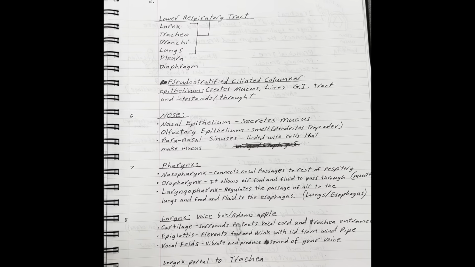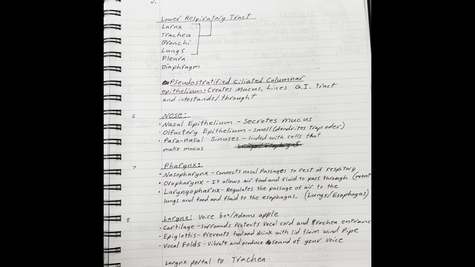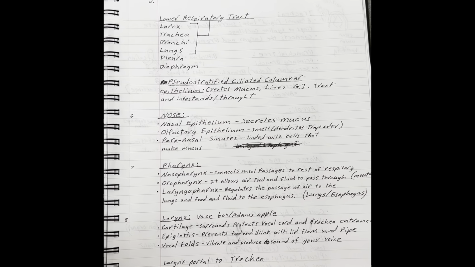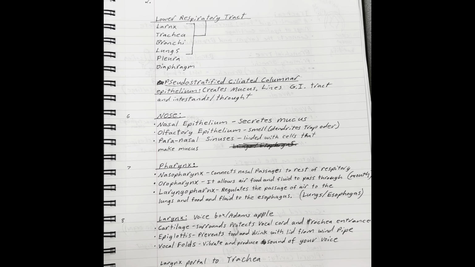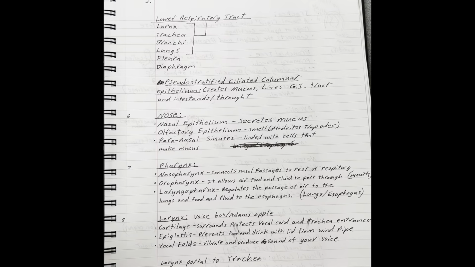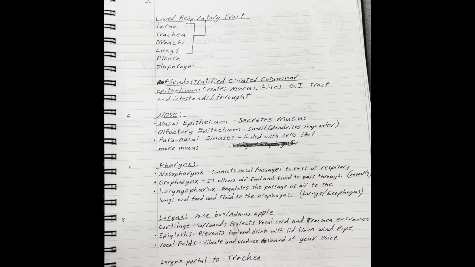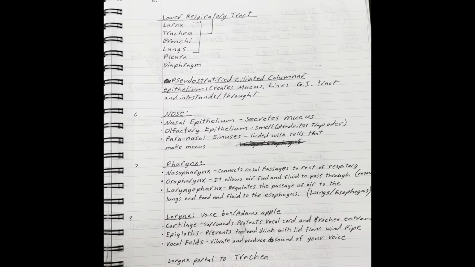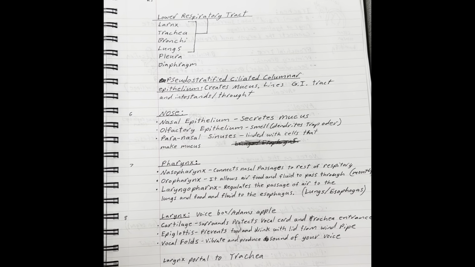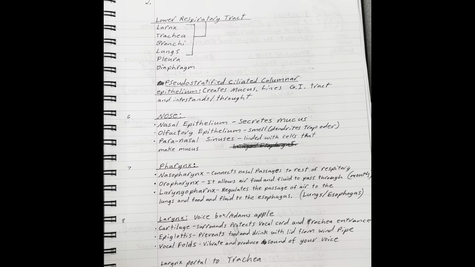Laryngopharynx regulates the passage of air to the lungs and food and fluid through the esophagus. Laryngopharynx: lungs and esophagus. Oropharynx: mouth. Nasopharynx connects nasal passages to the respiratory system. Down to the larynx, the voice box or Adam's apple.